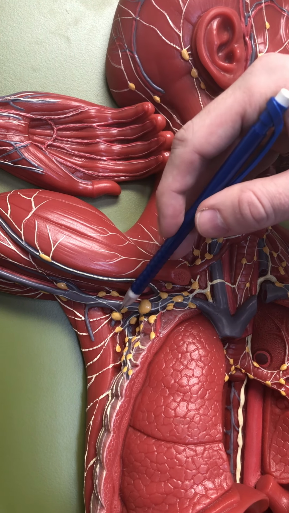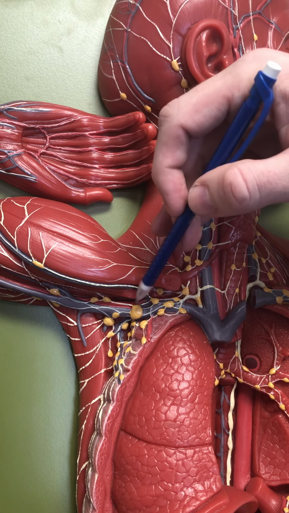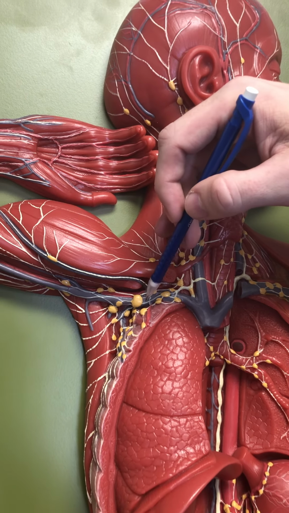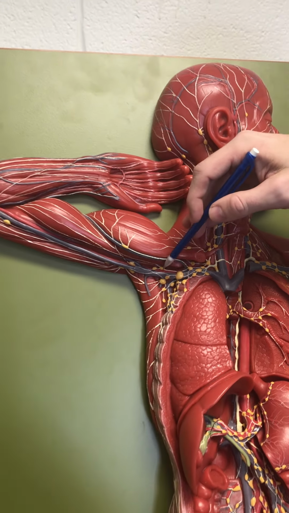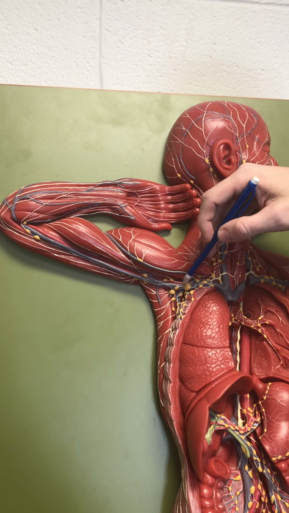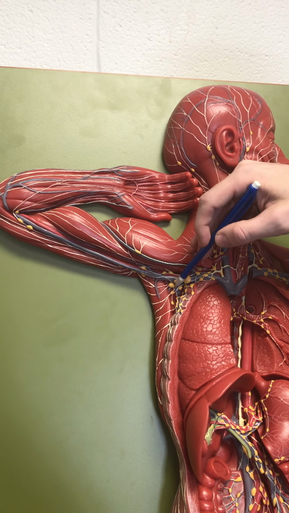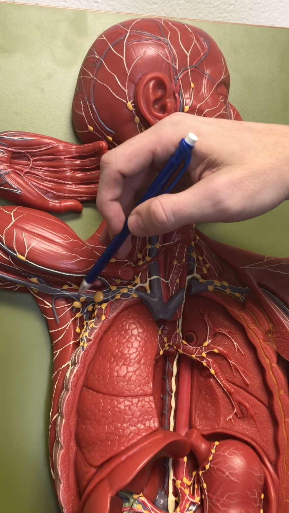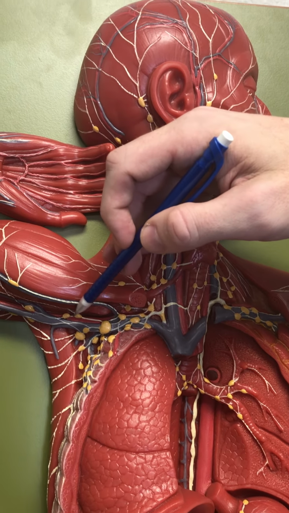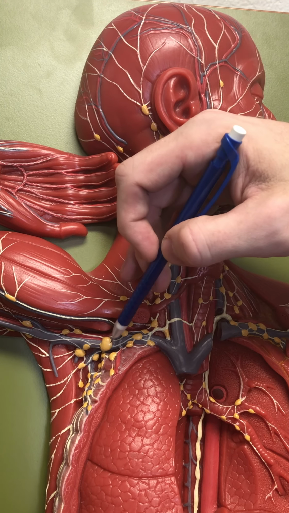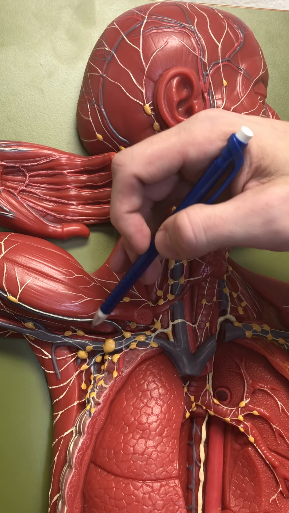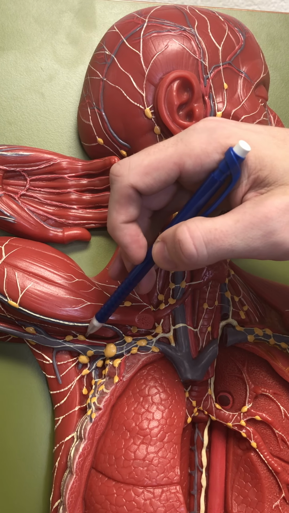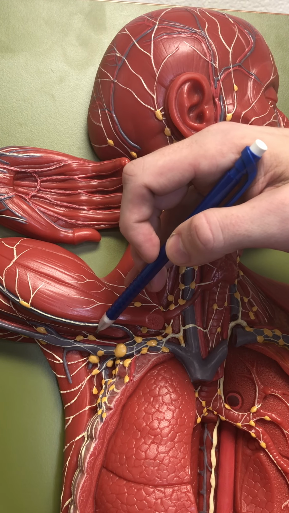returning to the bloodstream. So if a woman has been diagnosed with breast cancer, when surgery is done, they will generally remove one or more of these axillary lymph nodes to see whether the breast cancer has metastasized or spread to these axillary lymph nodes, because if it has, then the treatment and the prognosis would be different.